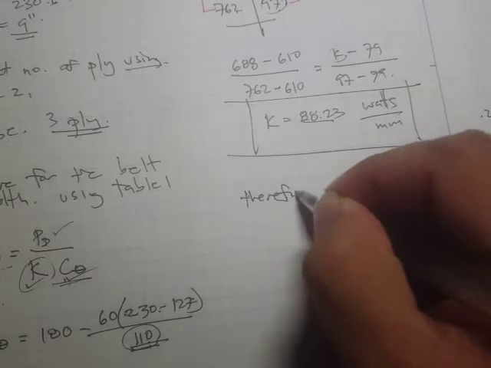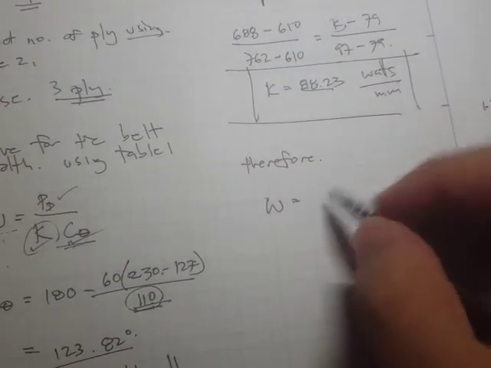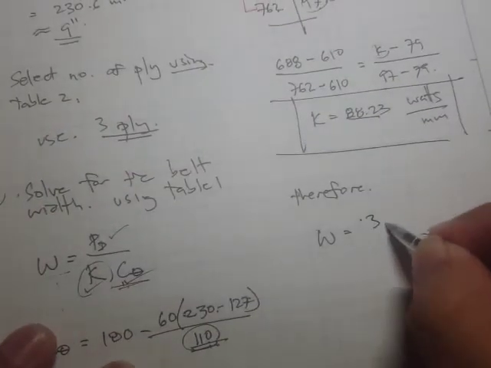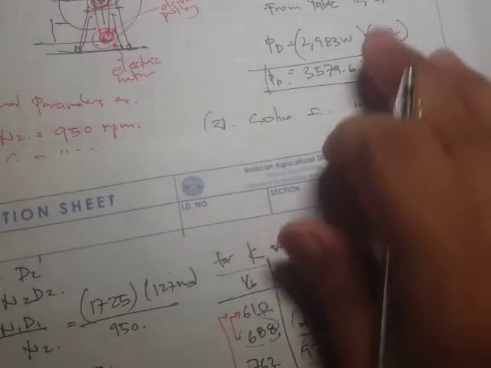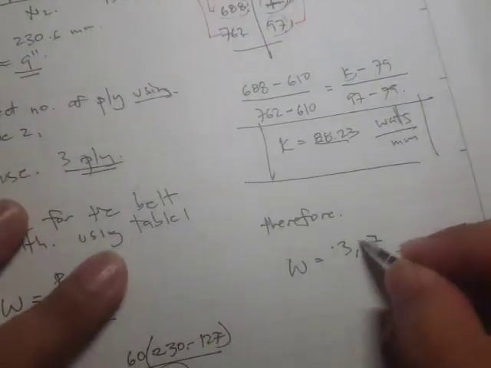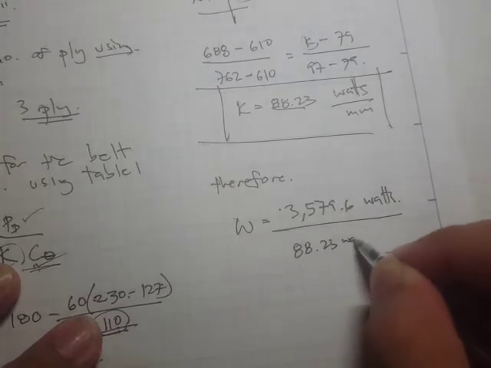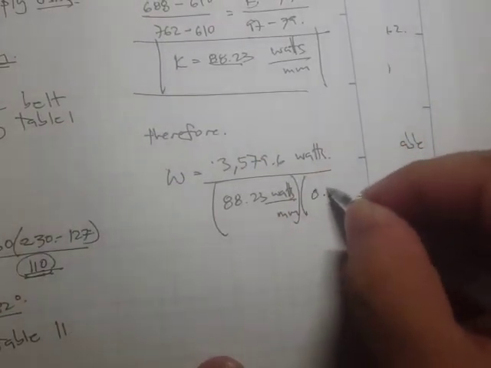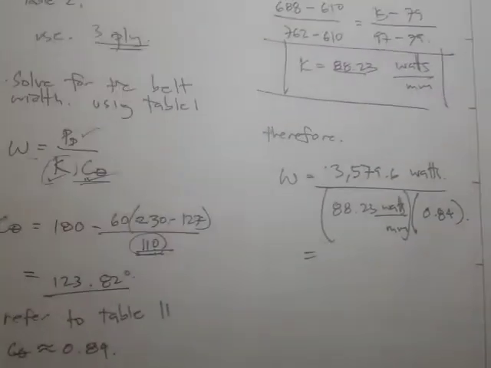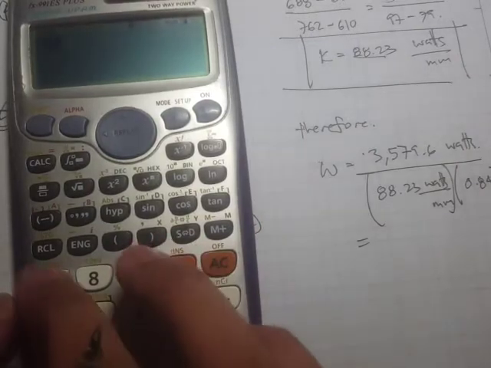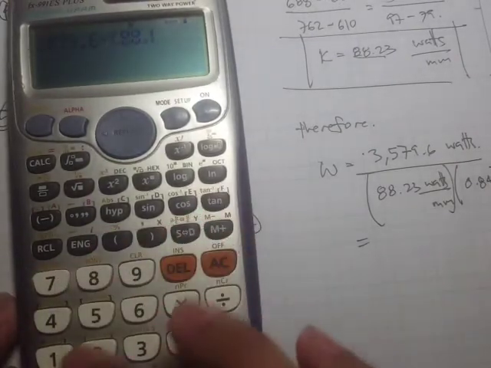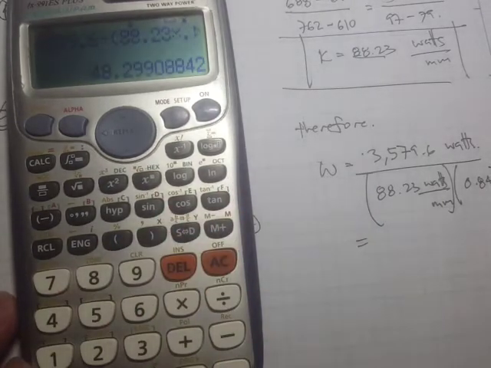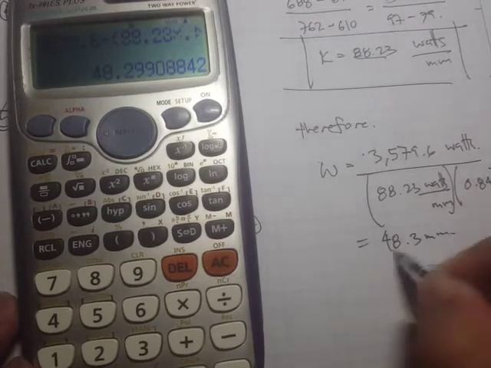Therefore belt width is equal to our design power, which is 3,579.6 watts, divided by the k, 88.23 watts per mm, times the correction factor, which is 0.84. And this is 48.3 mm.